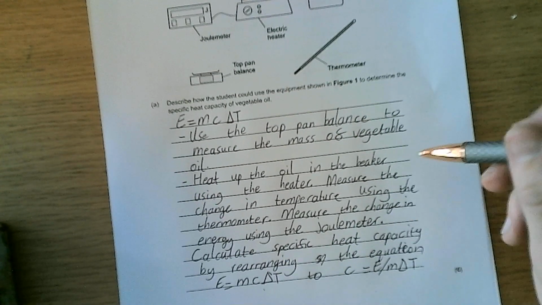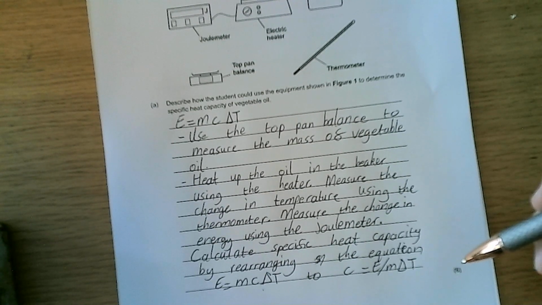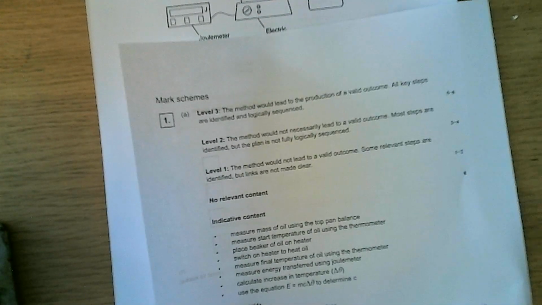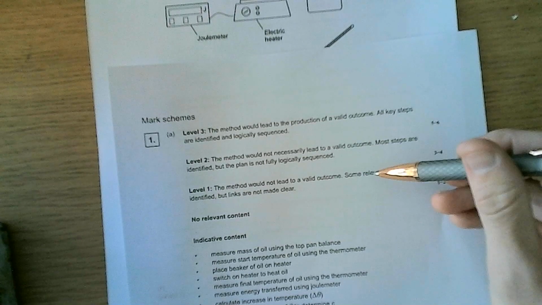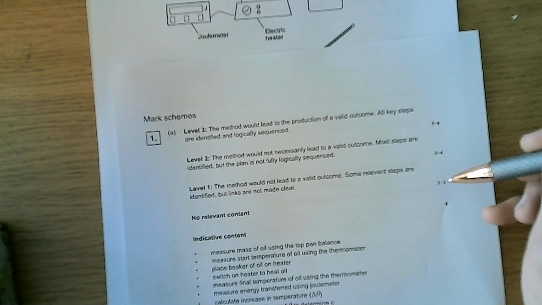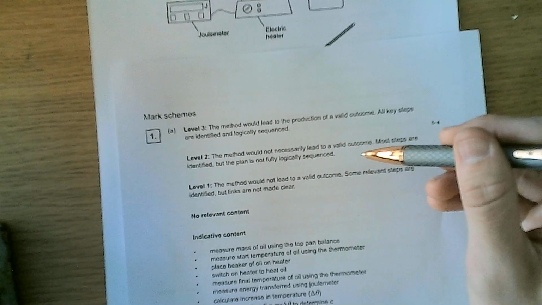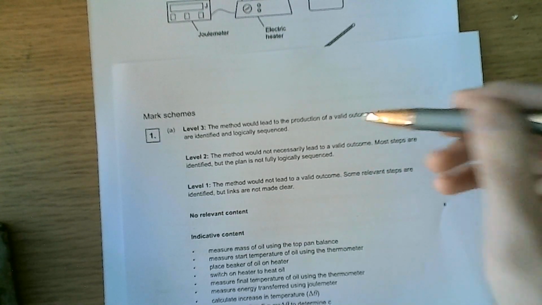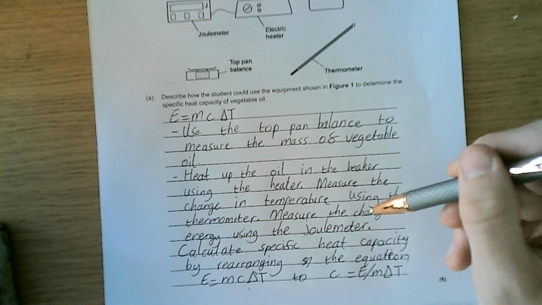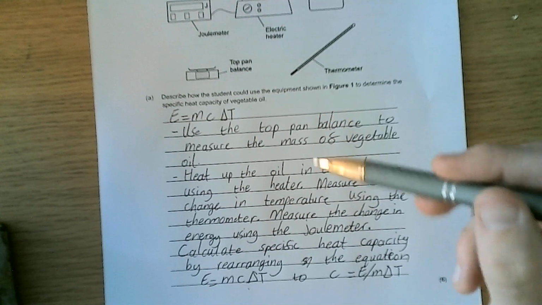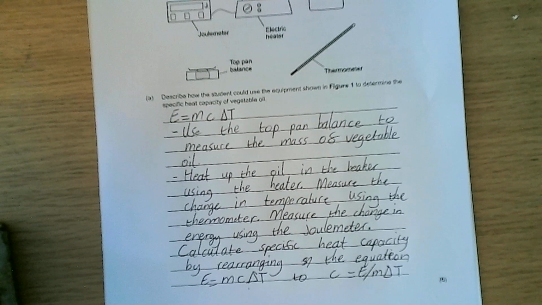Okay, so that is how we're going to approach this question. Now remember, for a 6-mark question, especially one where there's a practical, there's 3 levels to it. Okay, so if we look at a mark scheme, it says level 1 would not lead to a valid outcome. Okay, there are some steps, but links are not made clear, so I'd give you 1 or 2 marks. A level 2 answer might not lead to a valid outcome, so you've identified most of the steps, but it's not a logical plan. But for full marks, you need to say it's going to produce a valid outcome. This is going to produce a valid outcome because we have identified all the steps that we need to calculate the specific heat capacity. Okay, so moving on to the rest of the question.